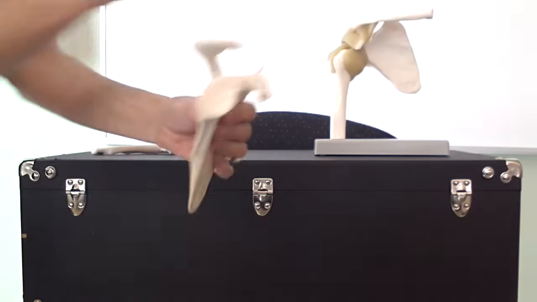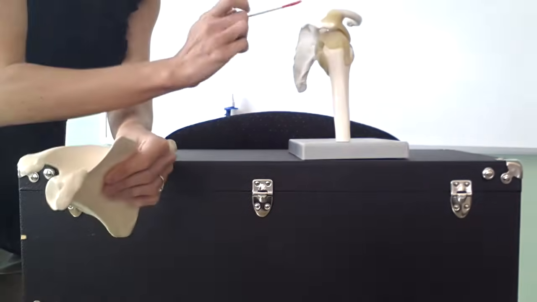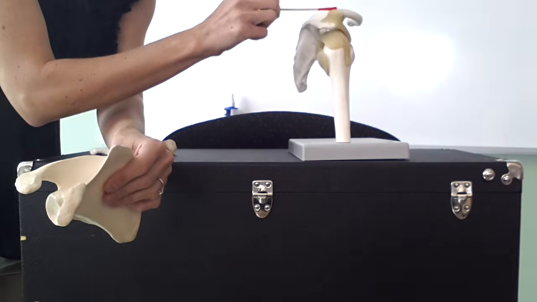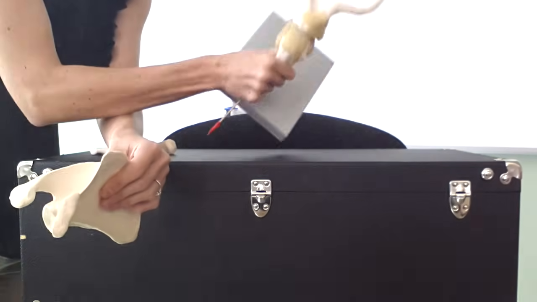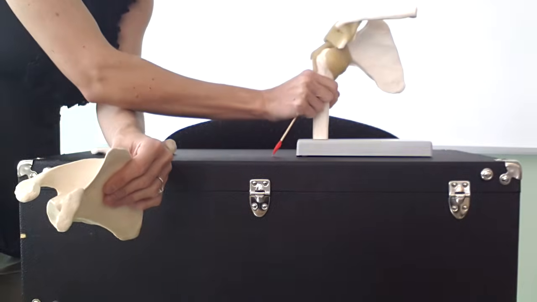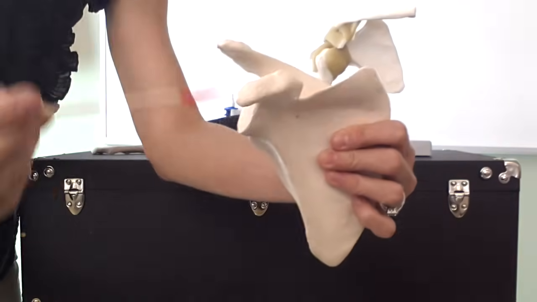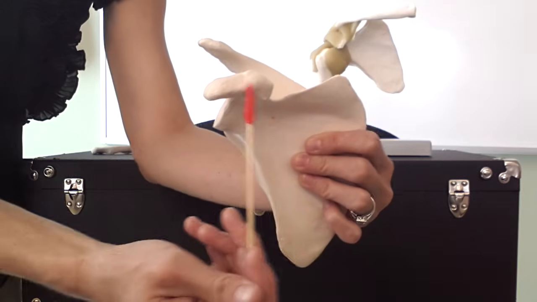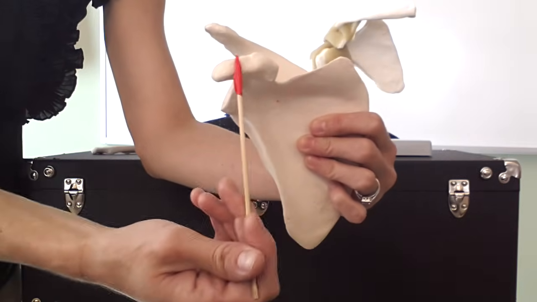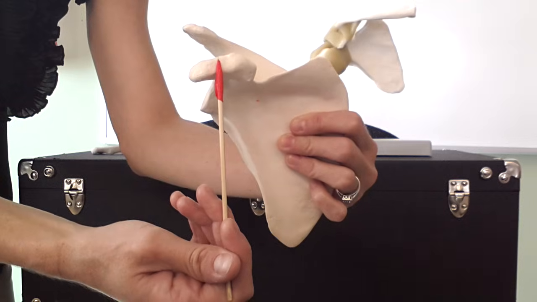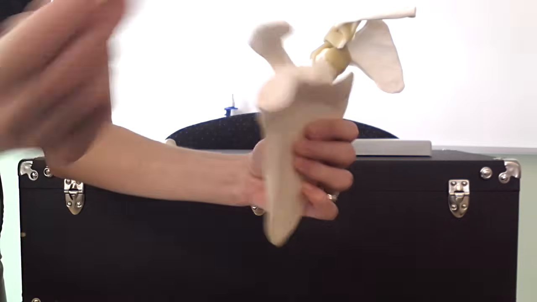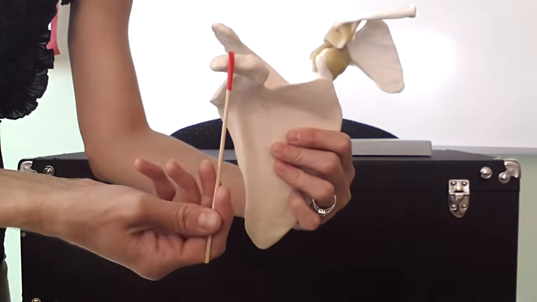Remember, the acromion meets up with the acromial end of the clavicle. Okay, so this is the acromion. This lower process here is called the coracoid process. Okay, the acromion, the coracoid process.